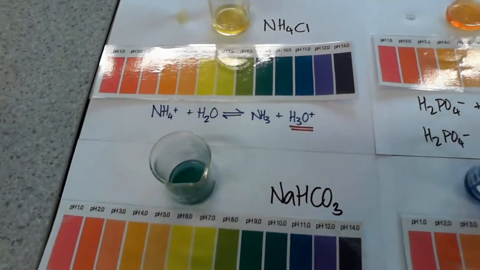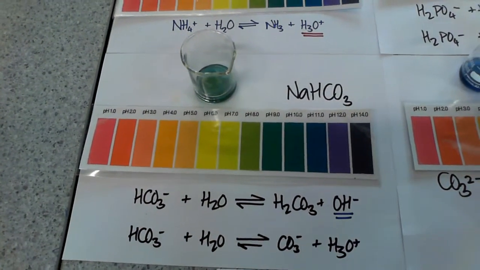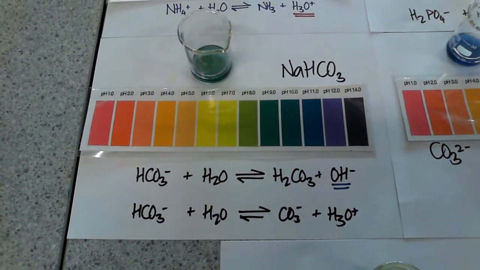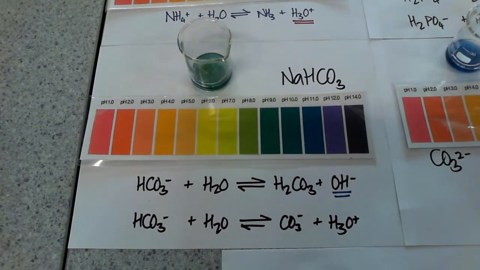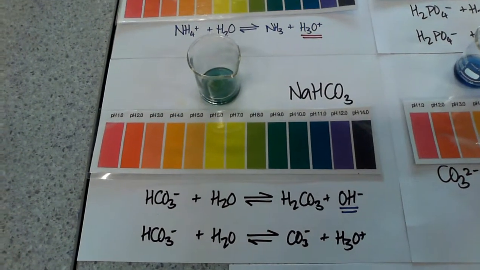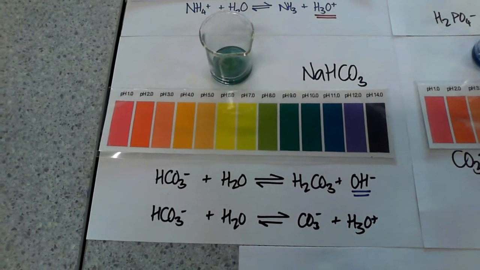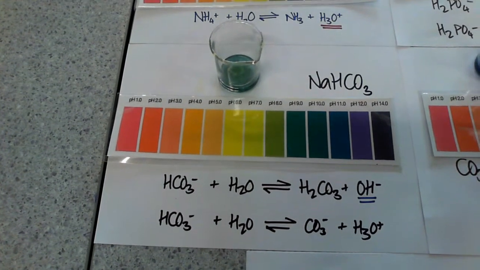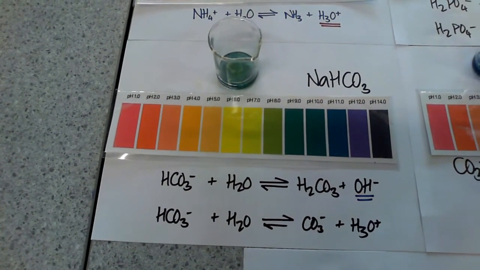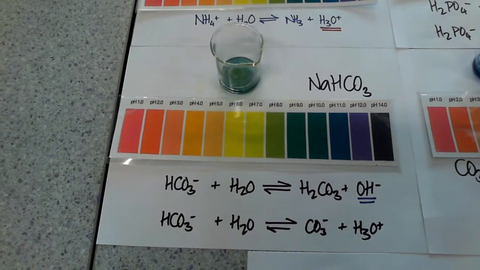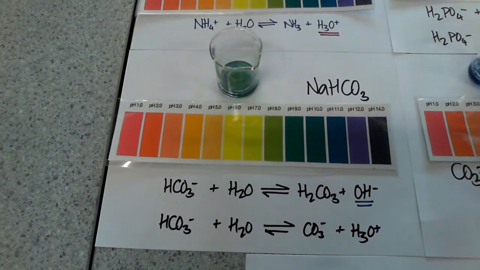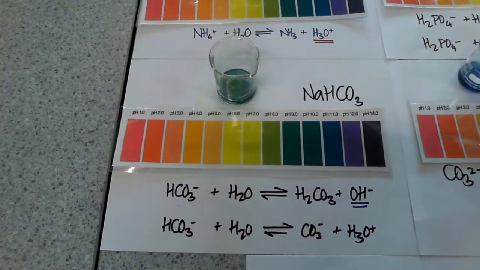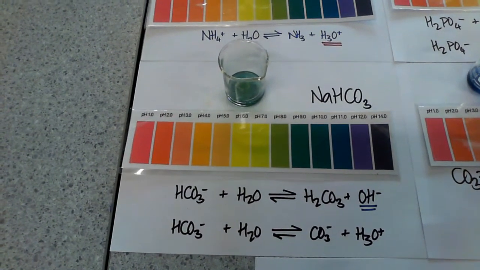The next one we looked at was sodium hydrogen carbonate, another amphiprotic anion. The hydrogen carbonate can act as an acid or a base, so accept or donate protons, or H+. Again, we used an indicator and saw that it was alkaline, so that tells us that its alkaline reaction happens more readily than its acid reaction. So in water, you have some hydrogen carbonate turning into H2CO3 and hydroxide more often than you have it turning into carbonate and hydronium. So the hydroxide ion concentration is higher than hydronium.